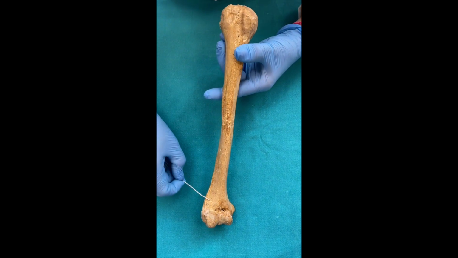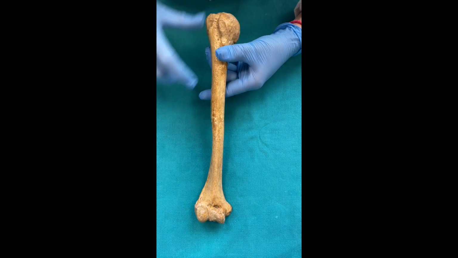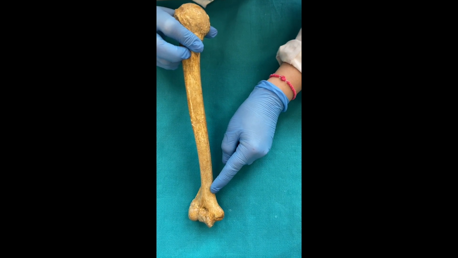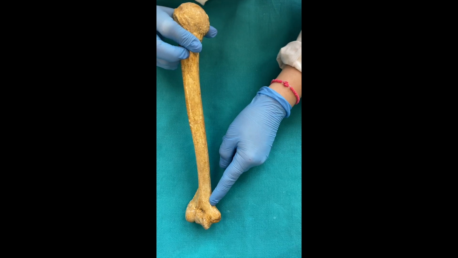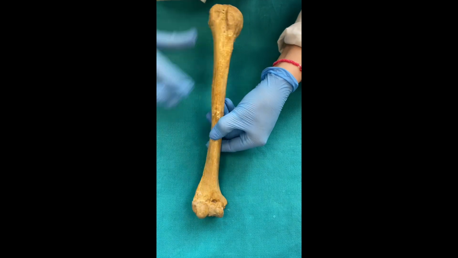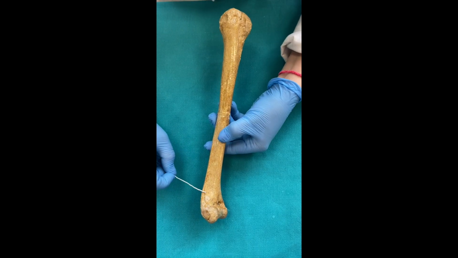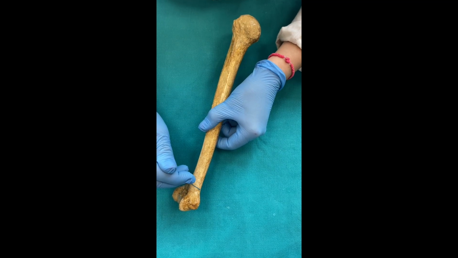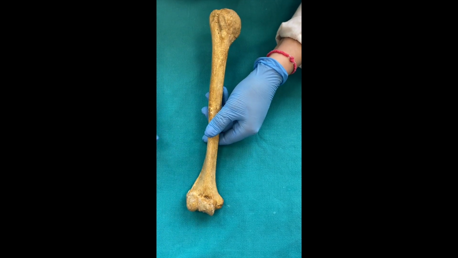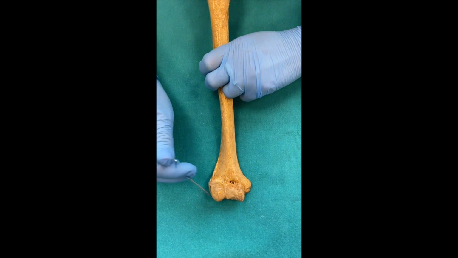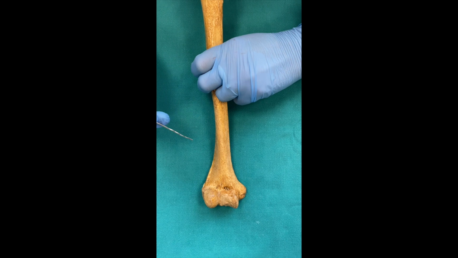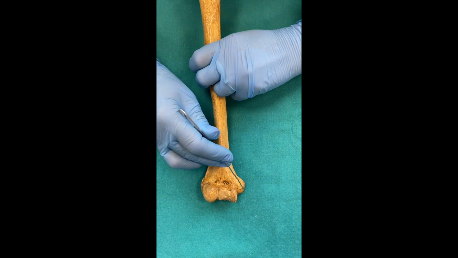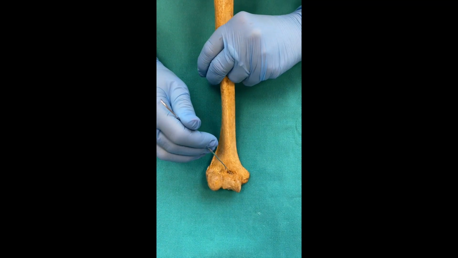So here you can see the lateral supraepicondylar ridge, and the medial border of the body of the humerus distally expands as the medial supraepicondylar ridge. So here is the lateral supraepicondylar ridge of the humerus, and here is the medial supraepicondylar ridge of the humerus. So here we can see the distal end of the humerus, and the distal end of the humerus consists of the condyle, then 2 epicondyles, and also 3 fossae.